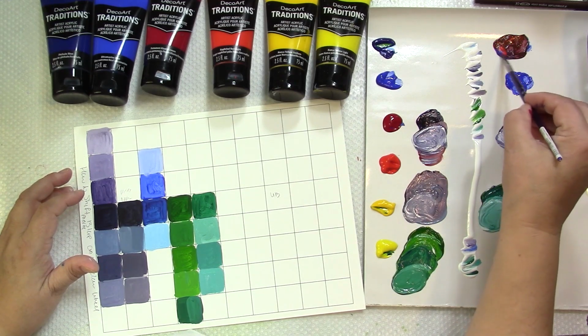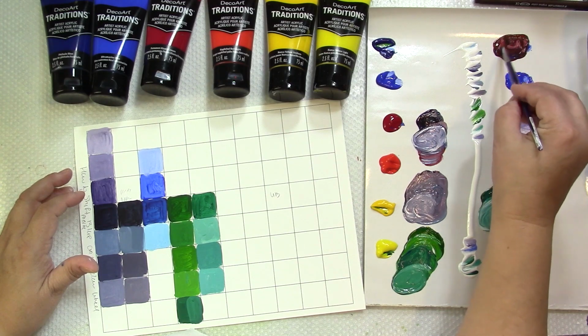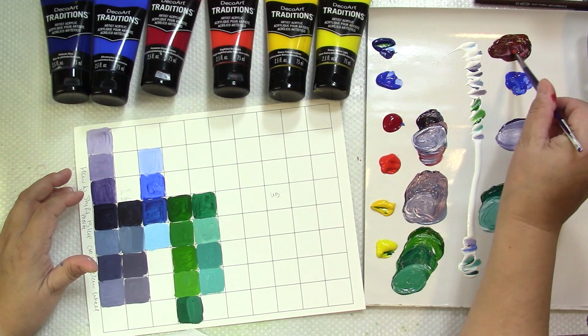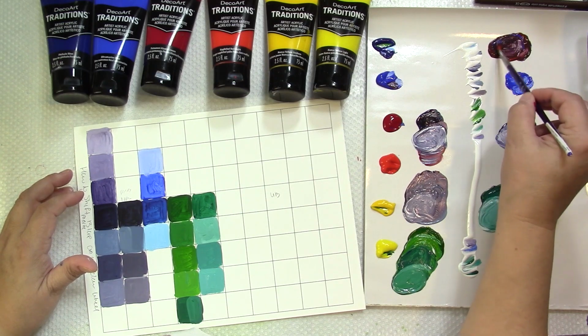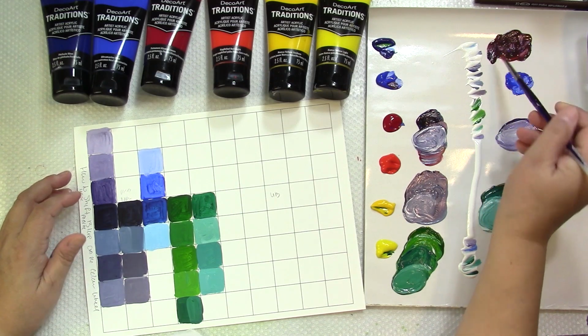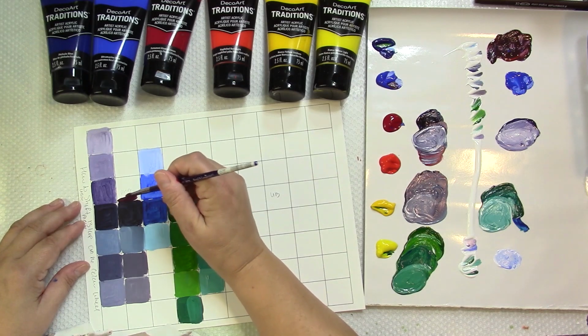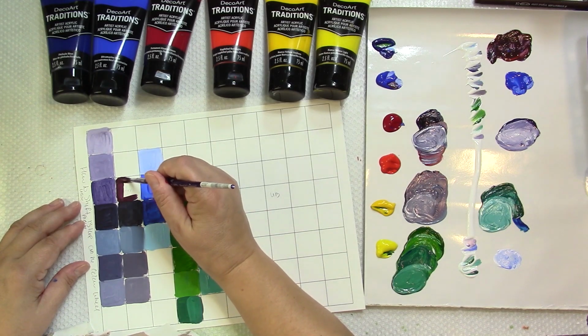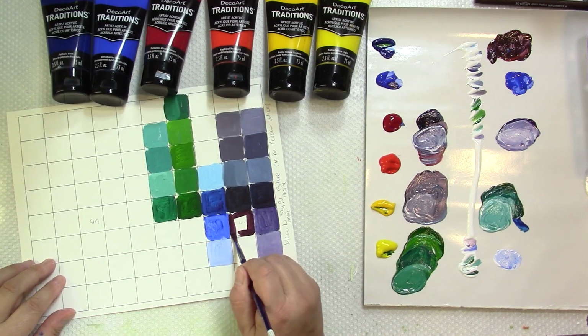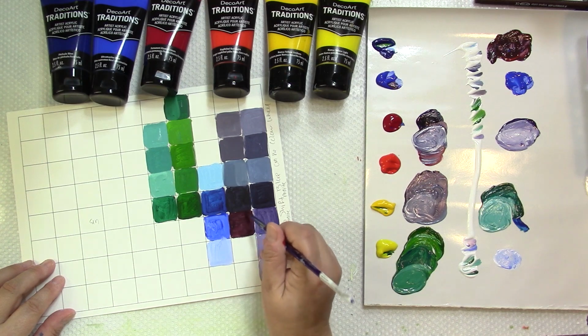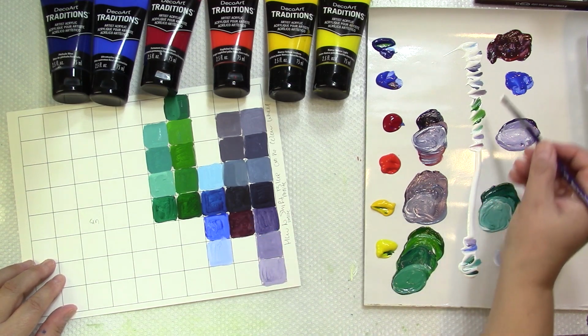So a blue that leans towards violet and a red that leans towards orange. This is a mix I do not make very often because I don't like it. It's ugly. I'm going to turn this upside down. There you go. A blue that leans towards violet and a red that leans towards orange. And it's yucky dull.